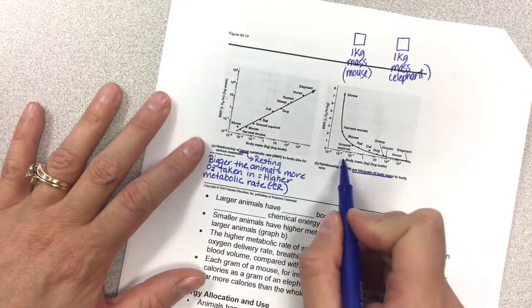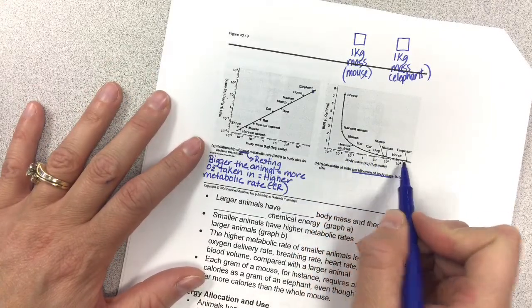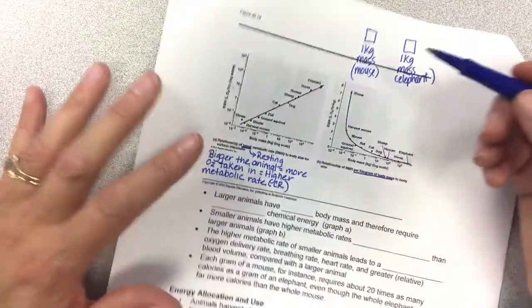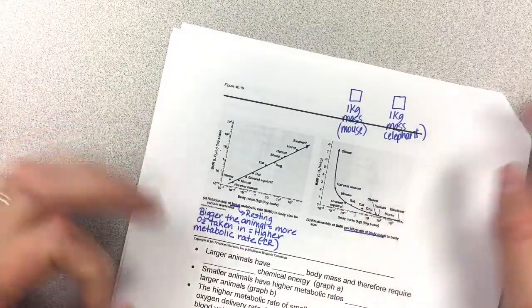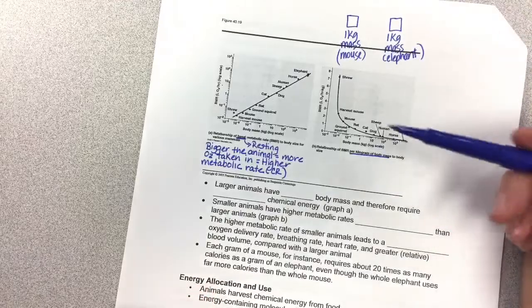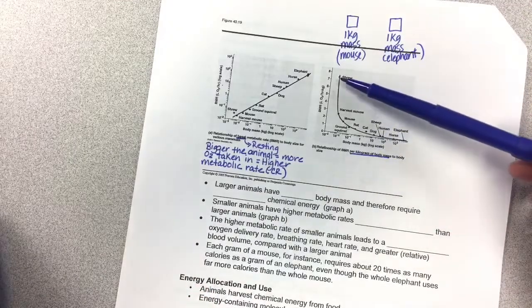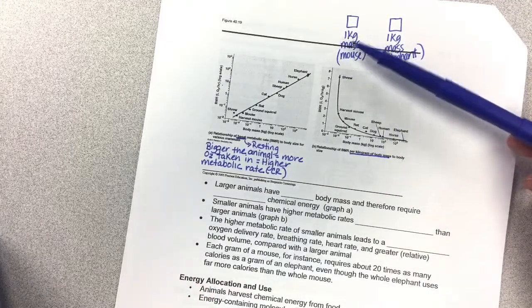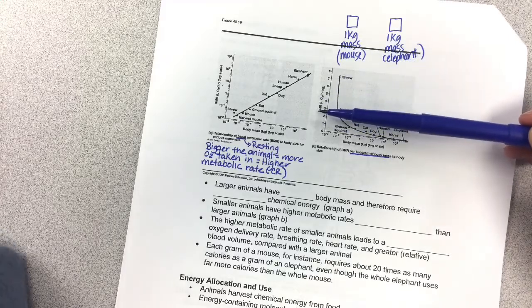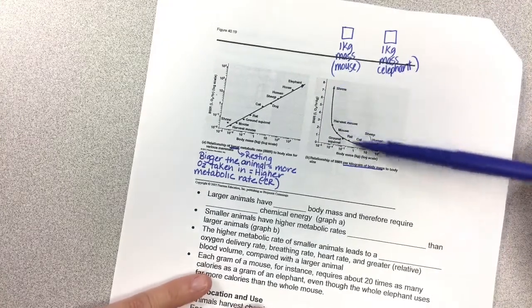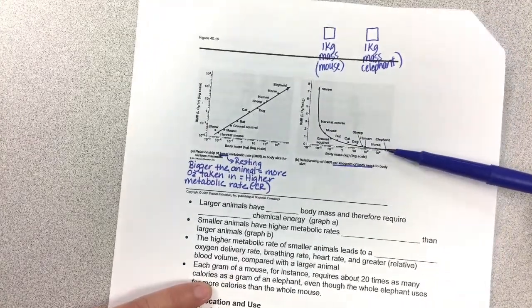So here's your body mass, and here's the BMR. Now if we compare kilogram to kilogram, so it's the same amount of tissue, look at what happens. That kilogram from a shrew goes through cellular respiration and therefore has a way higher metabolic rate than that of an elephant, gram for gram.